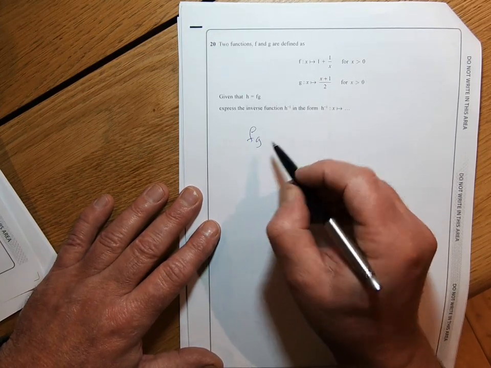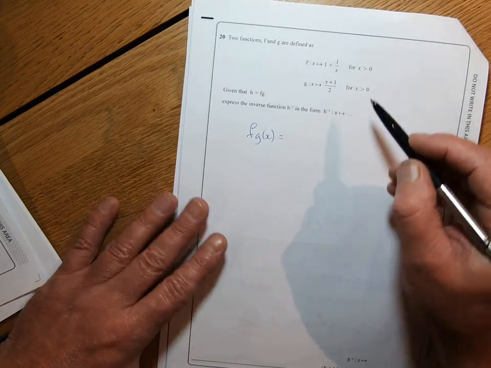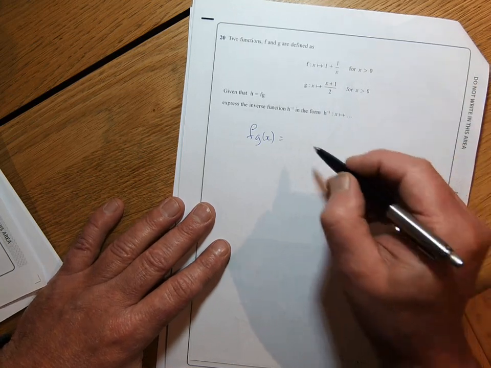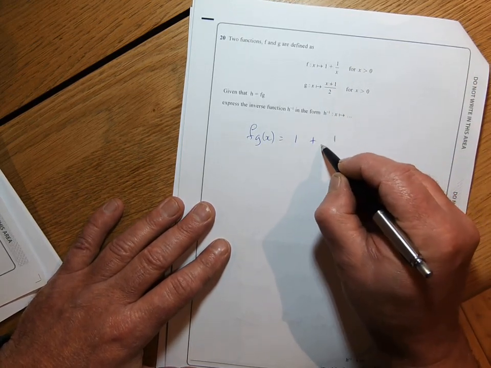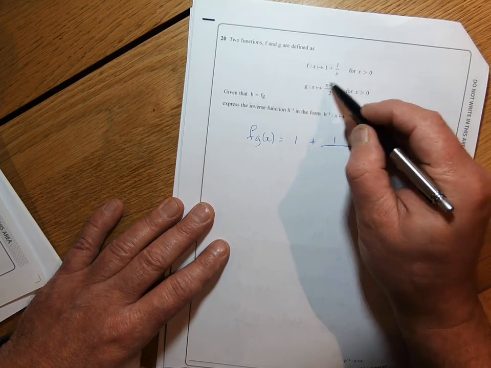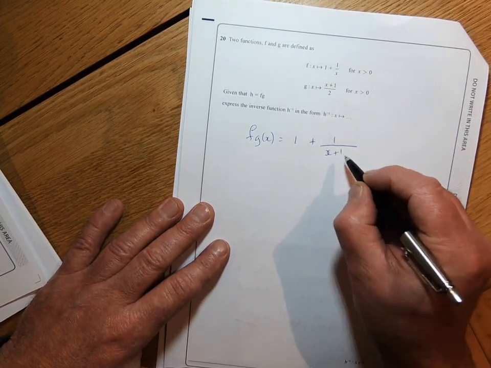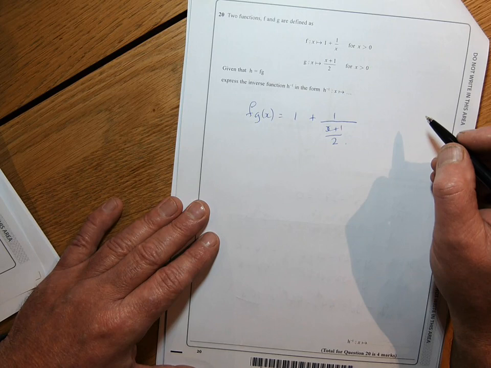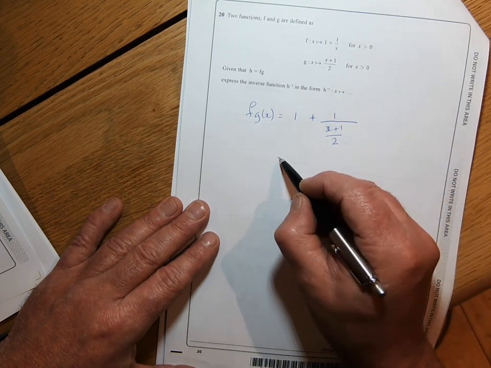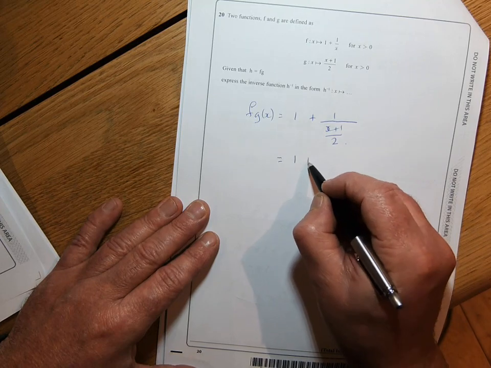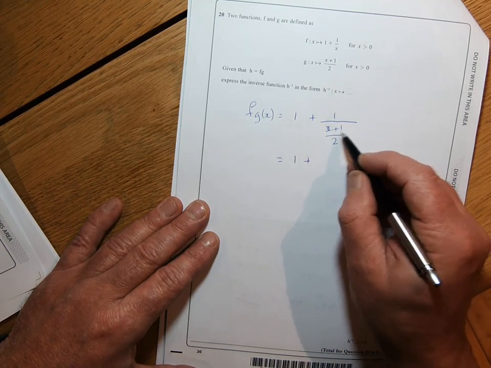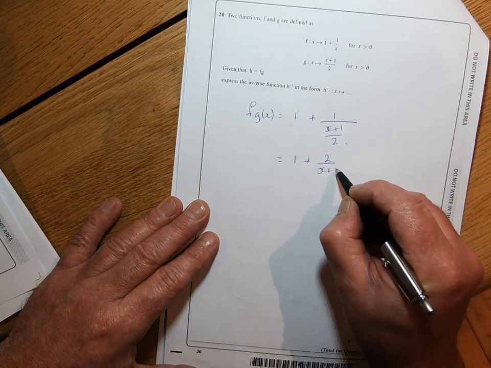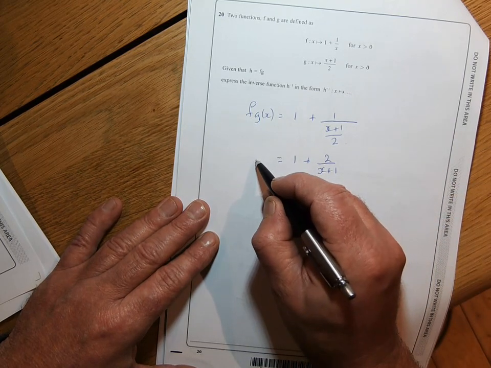So fg of x equals, now that means replacing all the x's with the whole of the g(x) function. So this is 1 plus 1 over, and I'm going to replace that x with all of that, x plus 1 over 2. Now rearranging that, there's not much you can do, so it just becomes 1 plus, remember if you divide by a fraction you flip it and times it, so this just flips over the other way, 2 over x plus 1. Okay, and then we call that h.